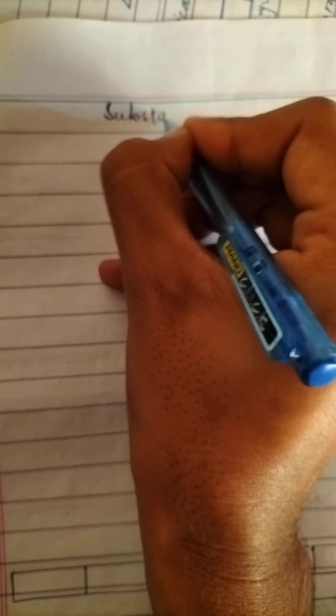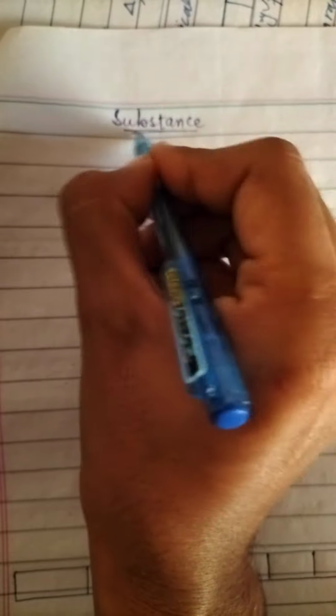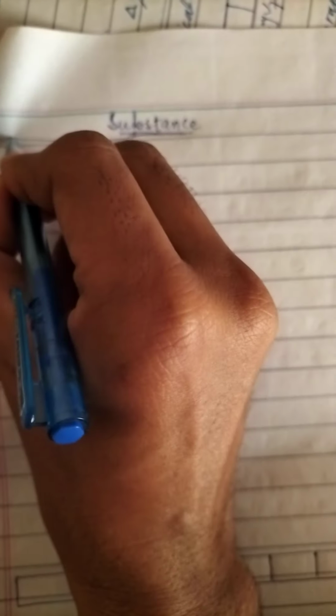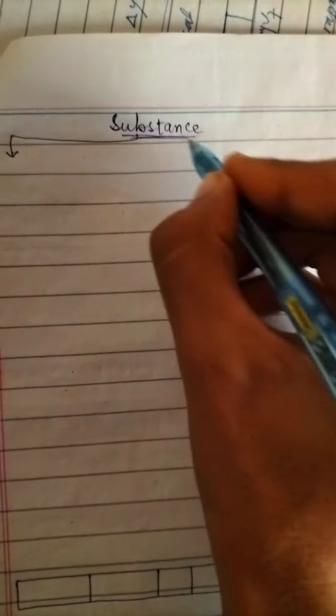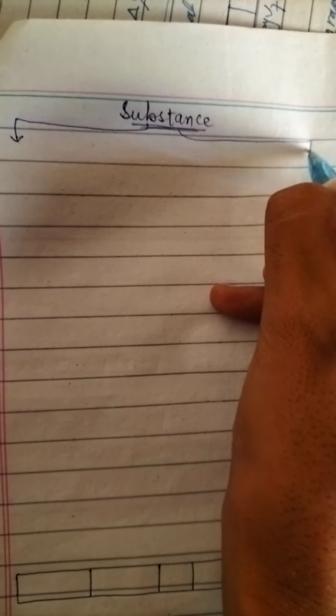I'm going to start a new series of my lectures to discuss analytical techniques in detail. Consider we have a substance or a compound for which we want to determine two things.